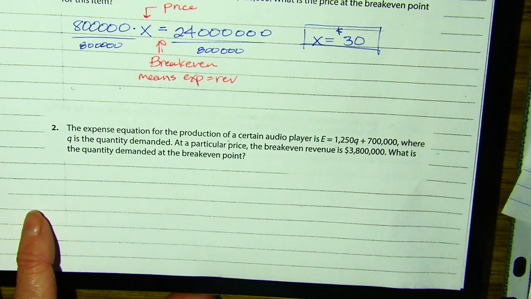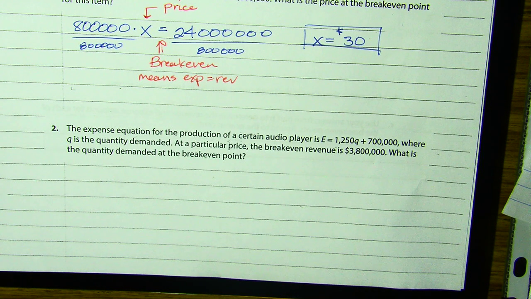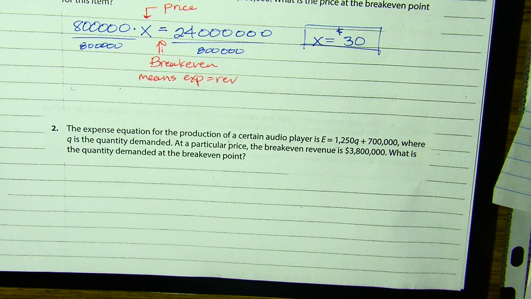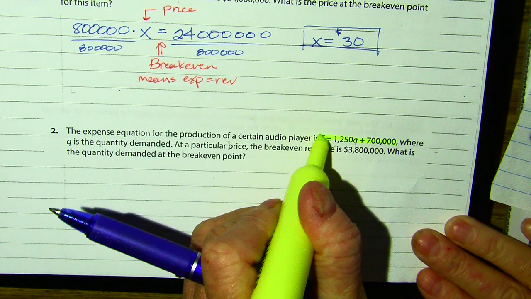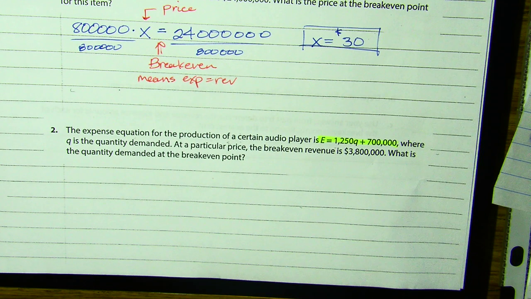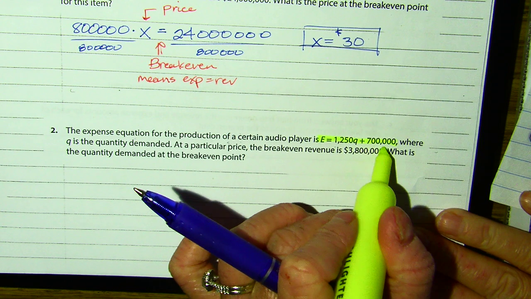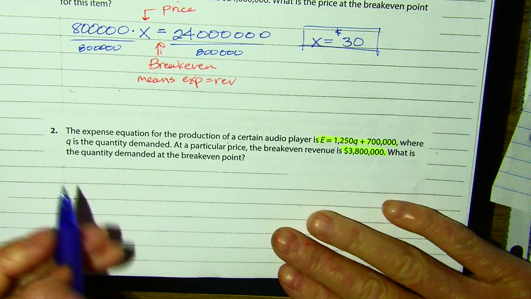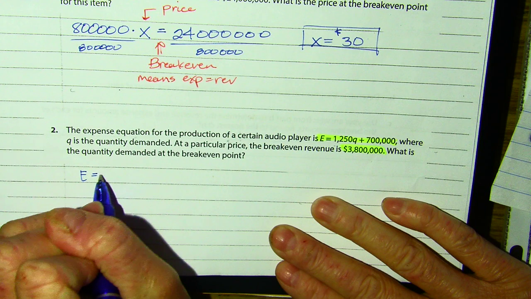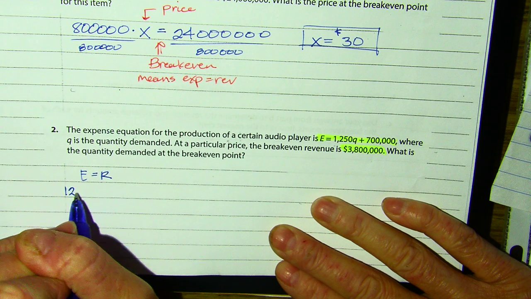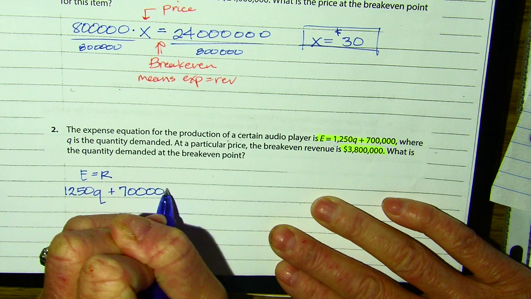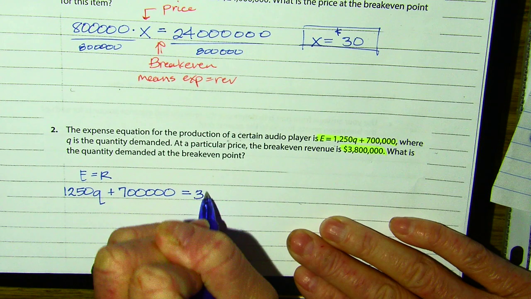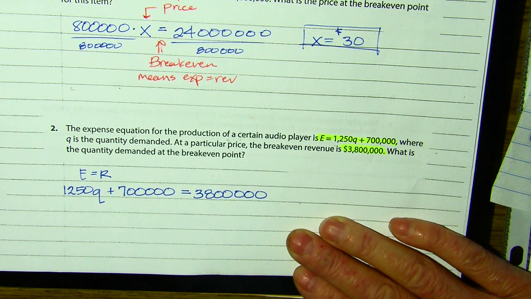So moving on to number 2, the expense equation for the production of a certain audio player. Here is our expense, where Q is the quantity of how many products you would sell. Q is the number of products sold. At a particular price, the break-even revenue is $3,800,000. So again, we're going to set our expense equal to our revenue. So our expense is $1,250 Q plus $700,000 is equal to our revenue of $3.8 million.